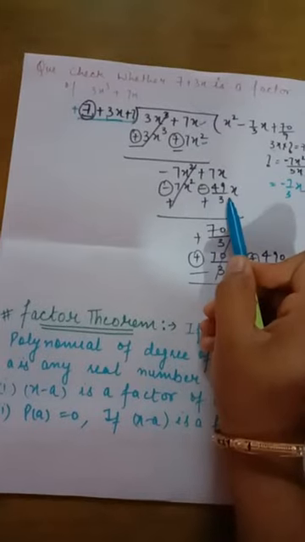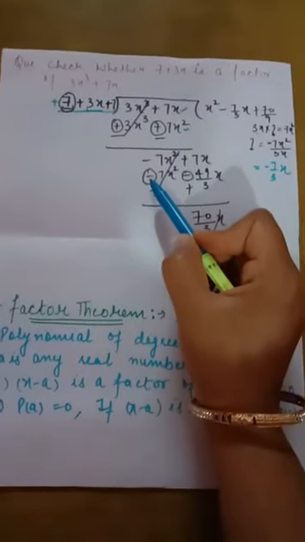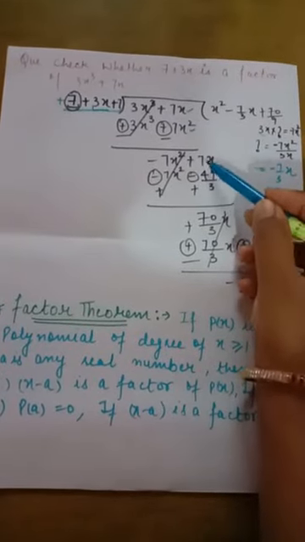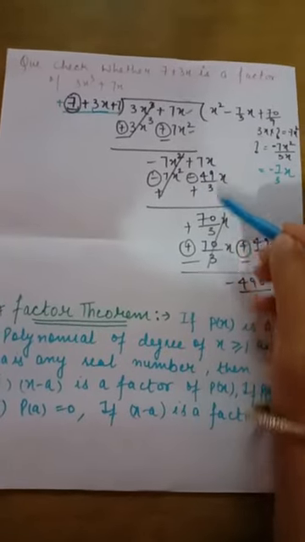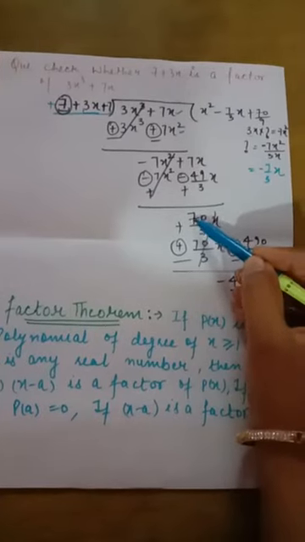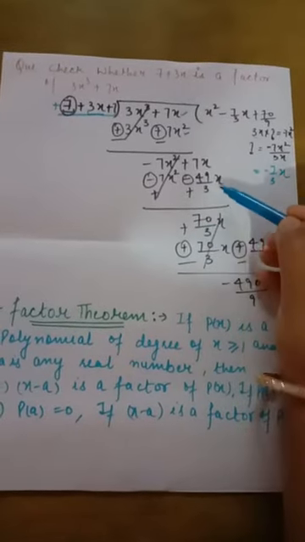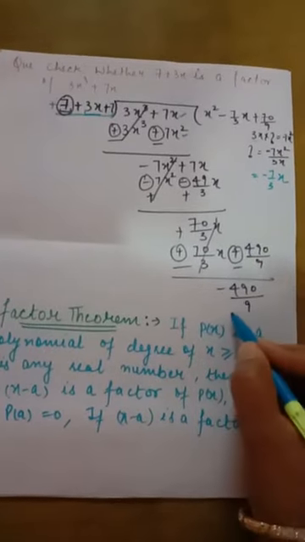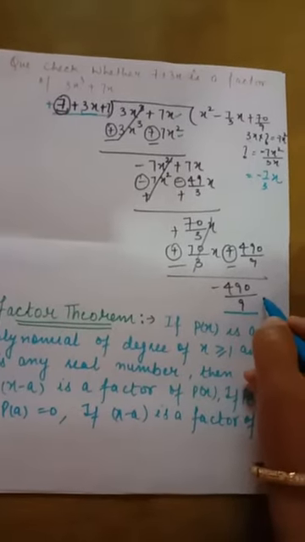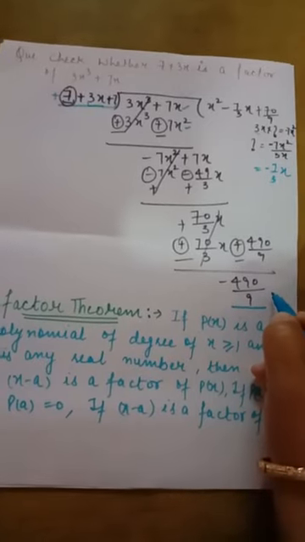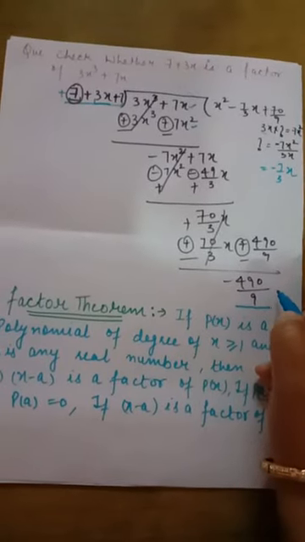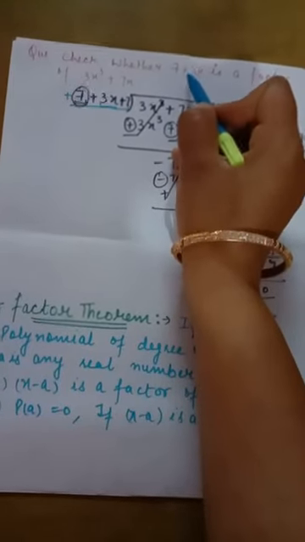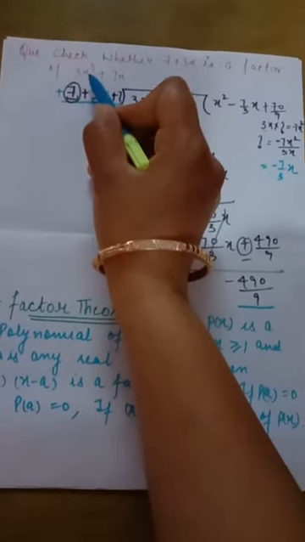Then I get these two answers. Next step is sign change. It will cancel out. Then plus plus plus, I will take the LCM of the constant numbers. Then I got 70 upon 3, and x is common. Again I proceed the same way. Now I have a remainder where the variable is not present, so we can't proceed with this question without any variable. So it is proved that 7 plus 3x is not a factor of this polynomial.